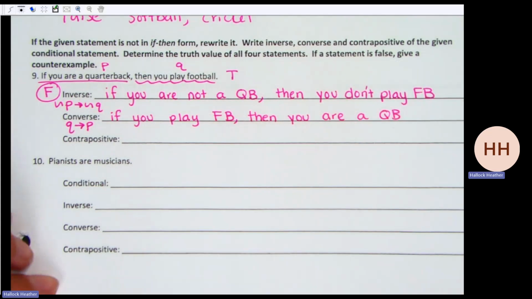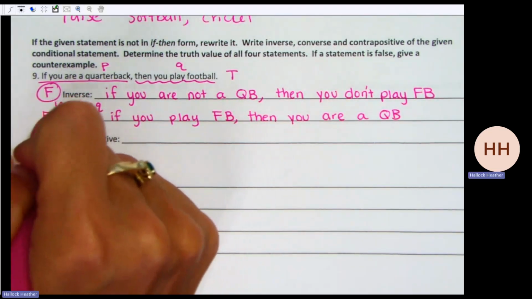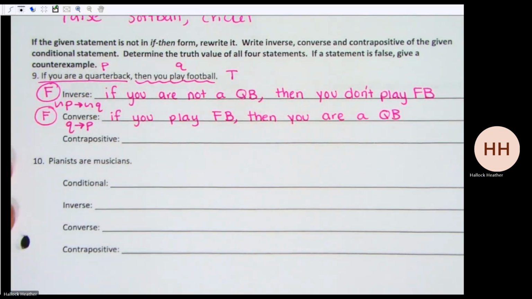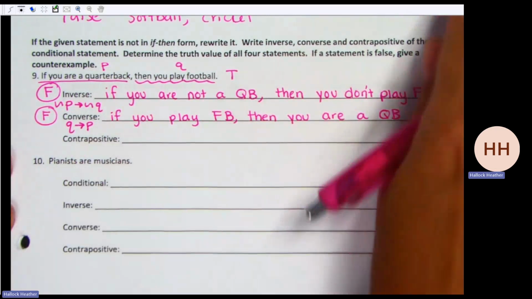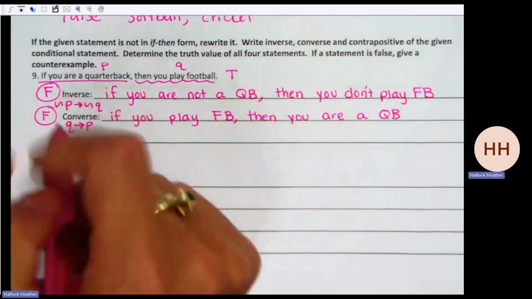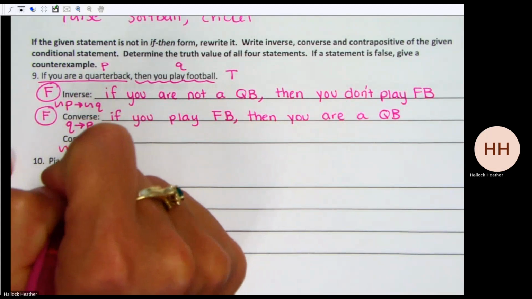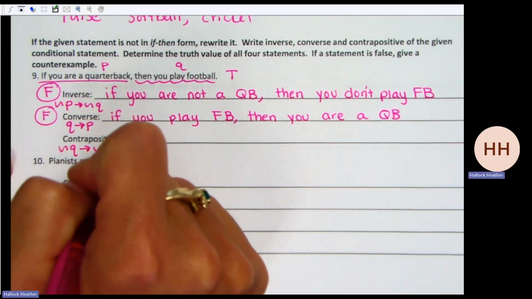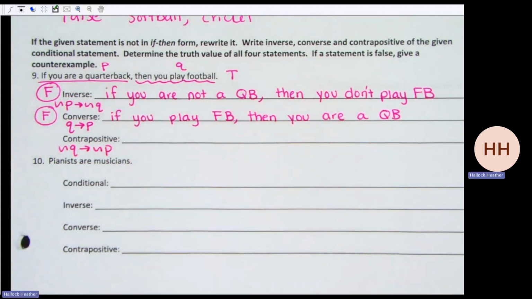Same thing. Is that new statement true or is it false? False. Same reasoning, because you could play a different position. So try to write the contrapositive. The contrapositive we wrote, and hopefully you wrote the little side things or else you have no idea what I'm talking about. The contrapositive, we're negating Q and we're negating P. So we're flipping the sentence and we're making it negative.